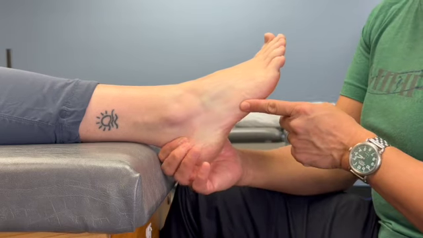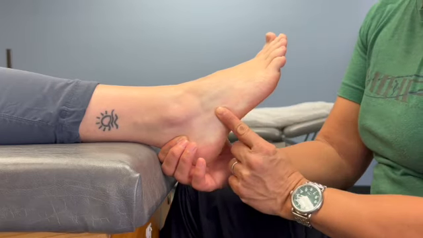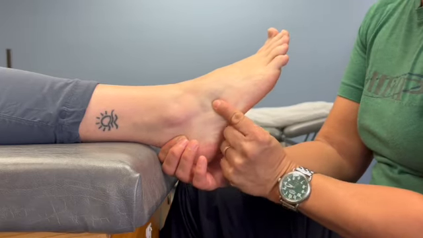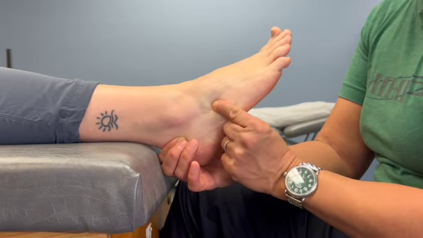Again, find the tuberosity of the fifth metatarsal, fall off of it in the proximal direction, and then squeeze the bone between your thumb and index finger. You will have the cuboid bone in your hands.